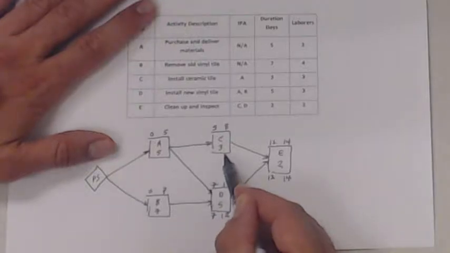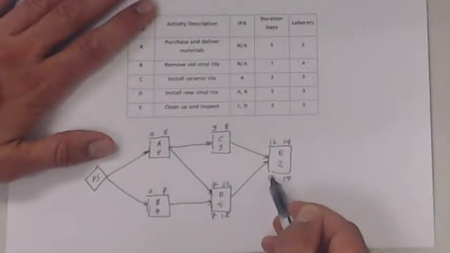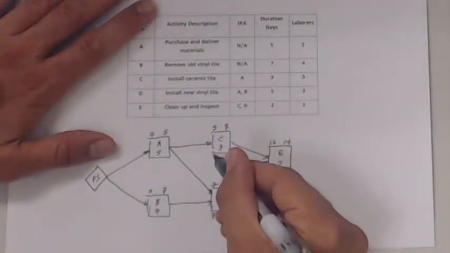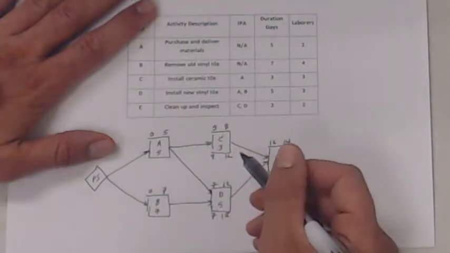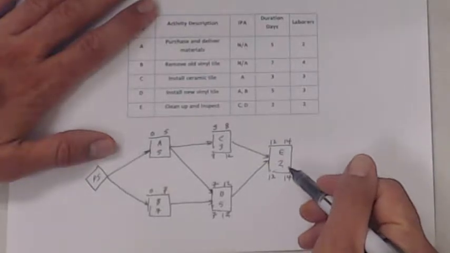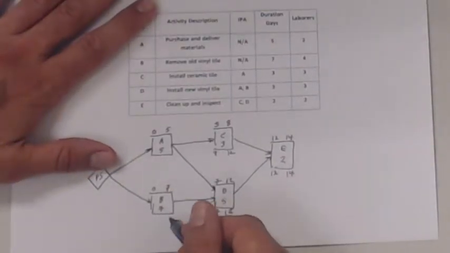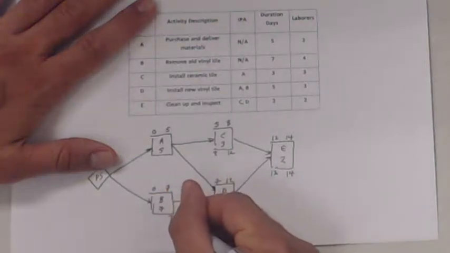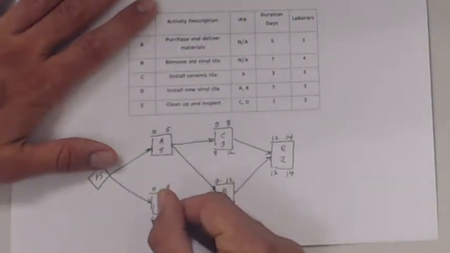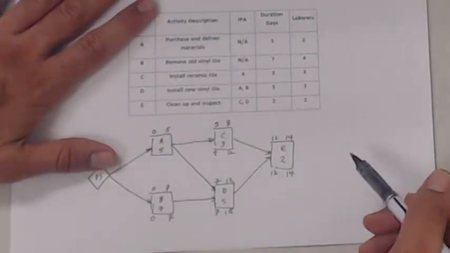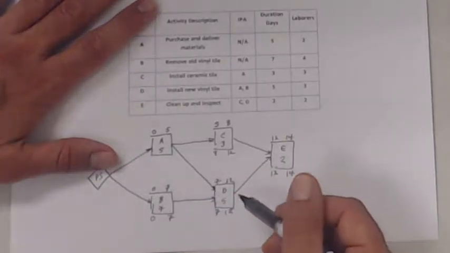What is the latest I can finish activity C without delaying E? Well, the only thing right there is that day 12. So I can transfer that day 12 over here, subtract the 3, and the latest I can start activity C is on day 9. Latest I can finish is day 12 without delaying the remainder of the schedule. What about activity B? What's the latest I can finish activity B? Well, I've only got that one thing that follows it, which is activity D, so I'm just going to transfer that 7 on over here, subtract the 7-day duration, and that will get me my late start. Latest I can start activity B without delaying everything else that succeeds it is day 0.